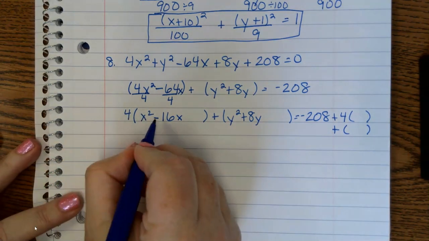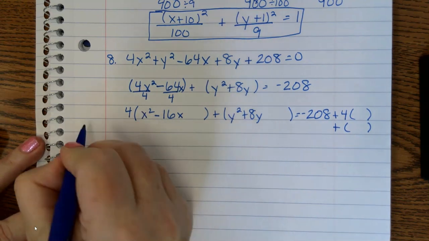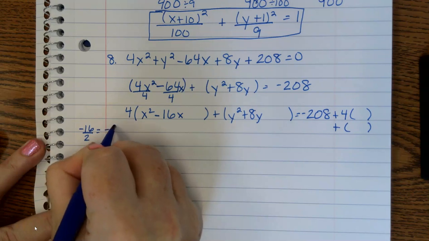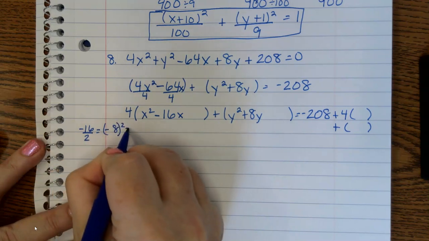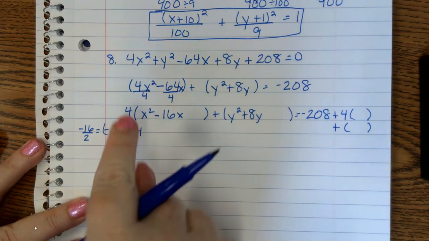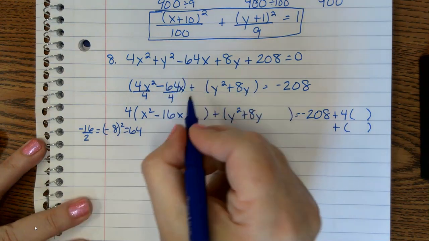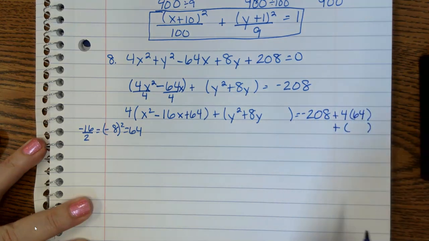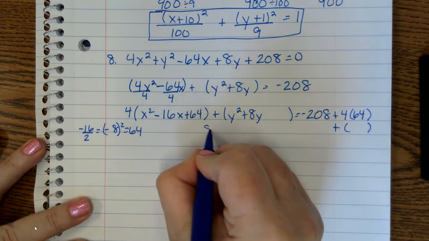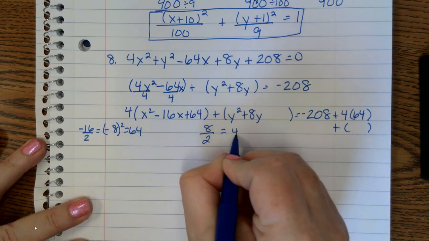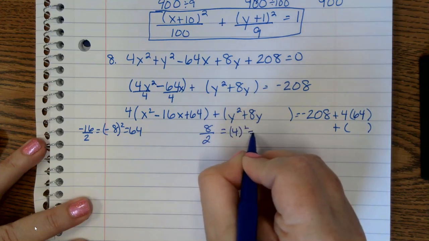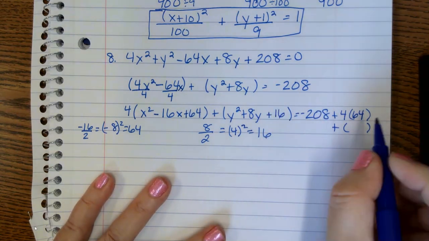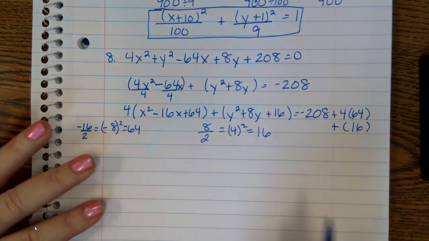So make sure on this one, pull that negative 16 out. So negative 16 divided by 2 is negative 8 squared is positive 64. Please remember when you square a negative, put those parentheses there. Okay. And now I'm going to do the 8 divided by 2 is 4 squared is 16. So we're going to add that there as well. Fake factor time.